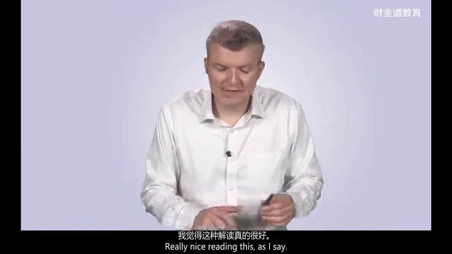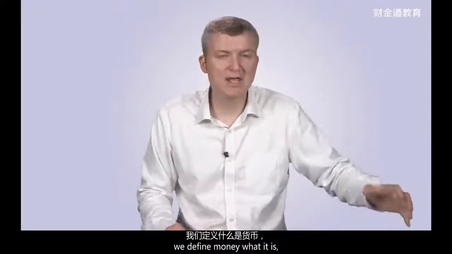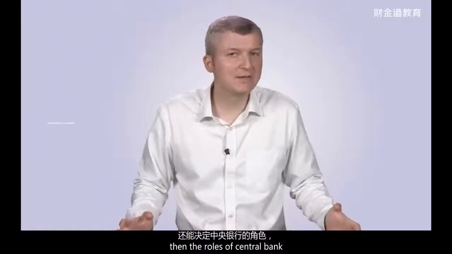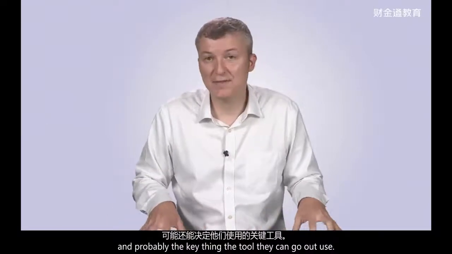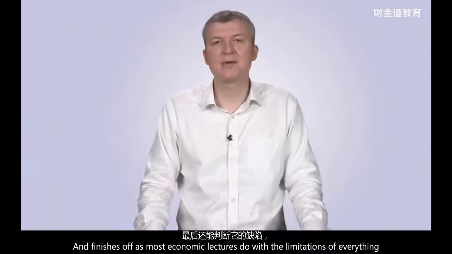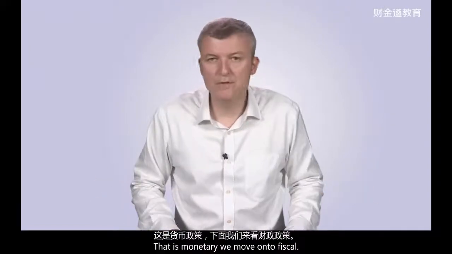Really nice reading this, as I say. That wraps up monetary policy. We defined money, what it is, the supply and demand and equilibrium rates, then the roles of the central bank, and probably the key thing, the tools they can go out and use, and finishes off, as most economics lectures do, with the limitations of everything we've just talked about. That's monetary. We'll move on to fiscal.